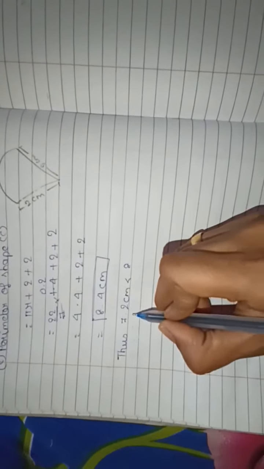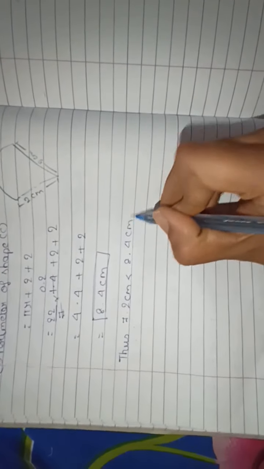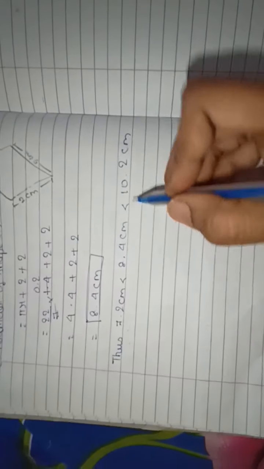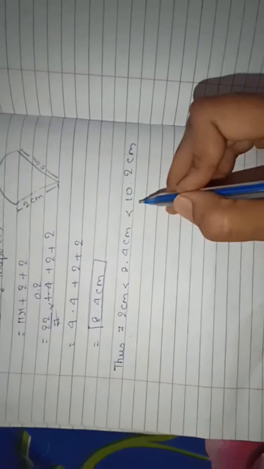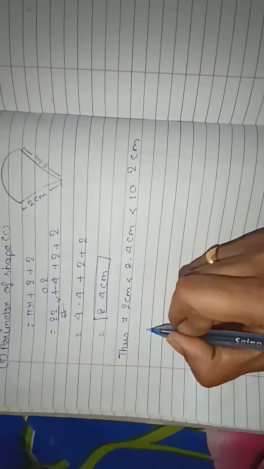Thus 7.2 centimeters is less than 8.4 centimeters, which is less than 10.2 centimeters. So 10.2 is the larger perimeter and it is of shape B. So shape B has the larger perimeter.